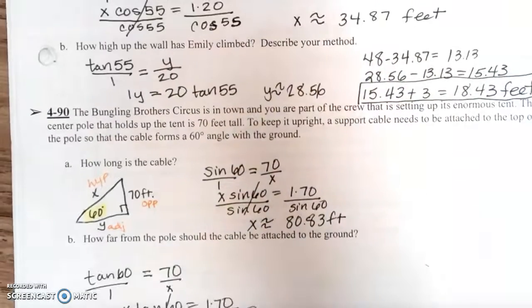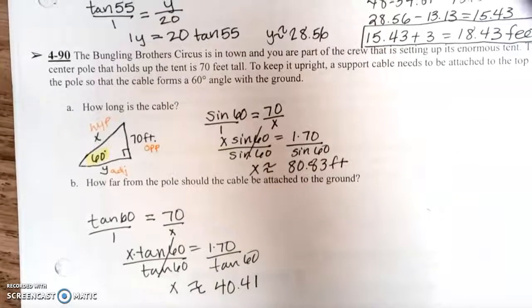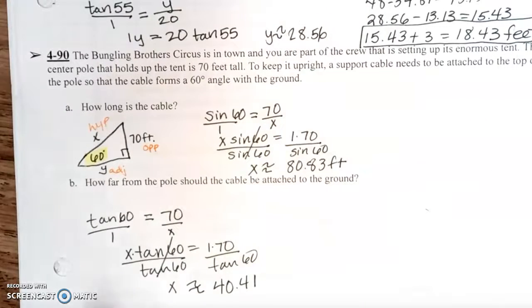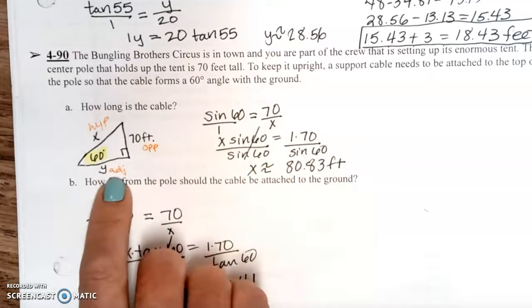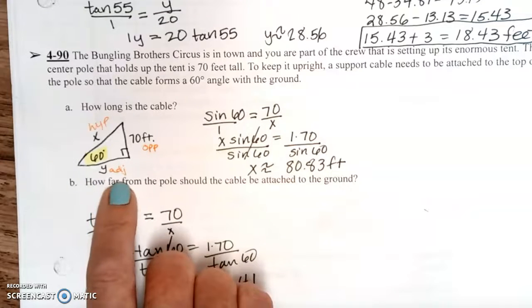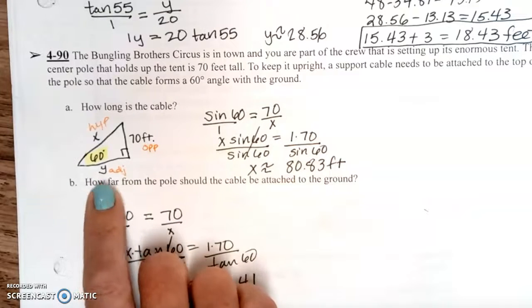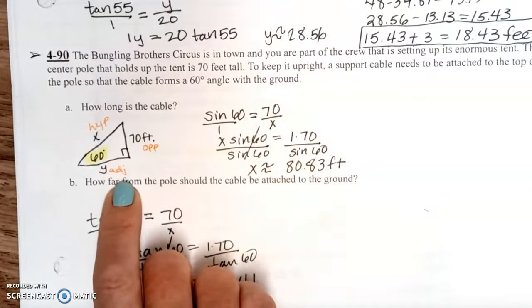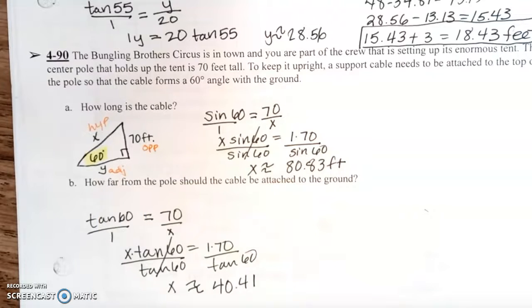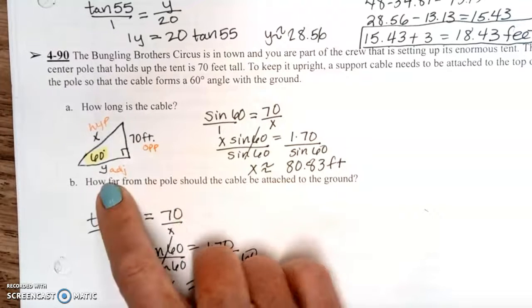Okay? Then in part B, it says, how far from the pole should the cable be attached to the ground? That ends up being this side over here that I labeled with Y. That one's the adjacent side. So we know the opposite and we know the adjacent.